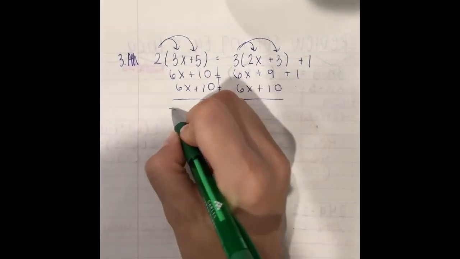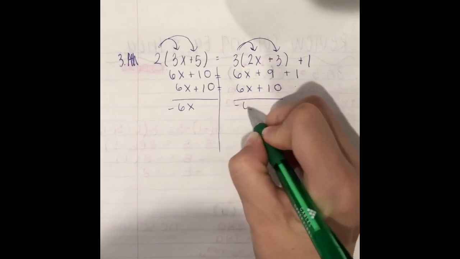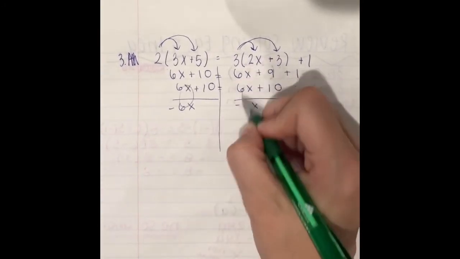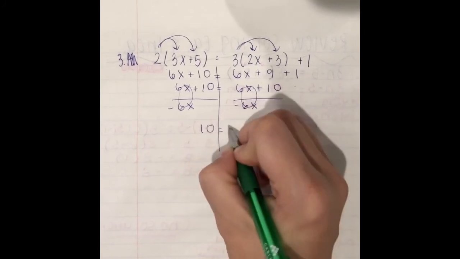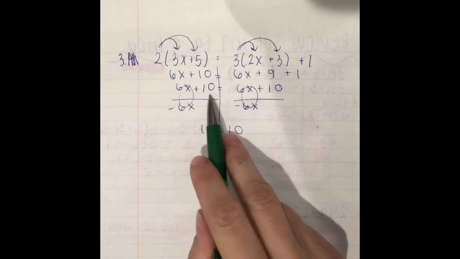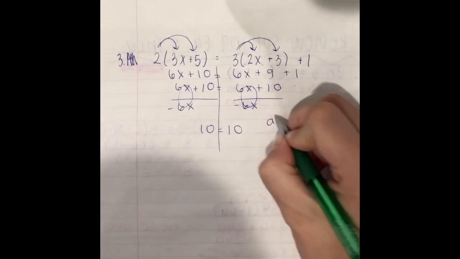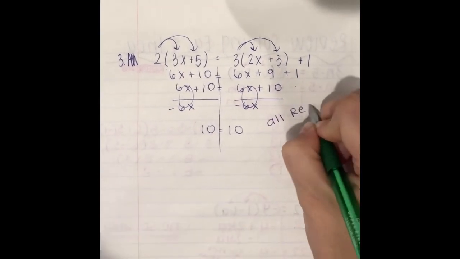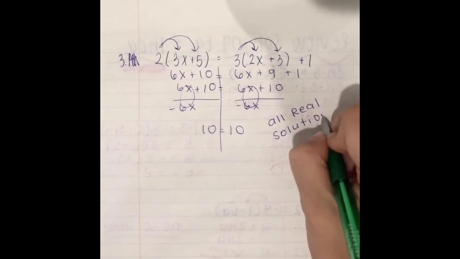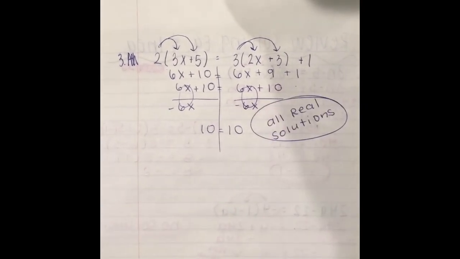If you wanted to keep solving, you would subtract 6x from both sides to move it from one side to the other, but they end up canceling out on both sides and you get 10 equals 10. 10 equals 10 is true, just like 6x plus 10 equals 6x plus 10. So you're done, okay? Your answer is all real solutions.